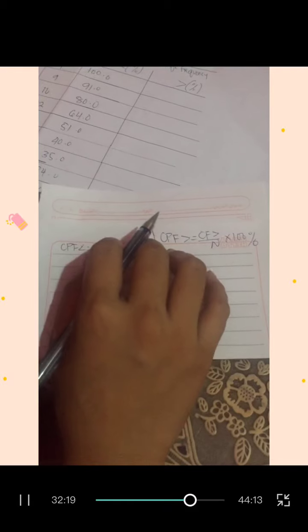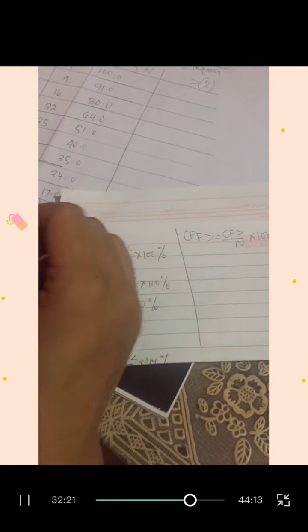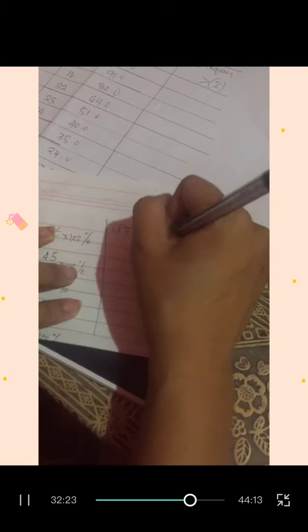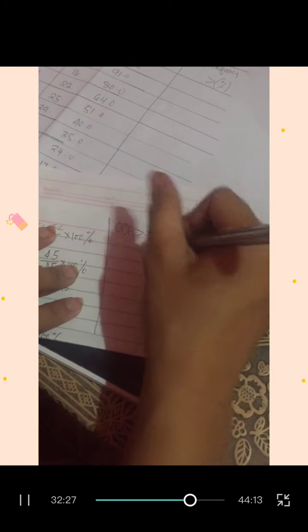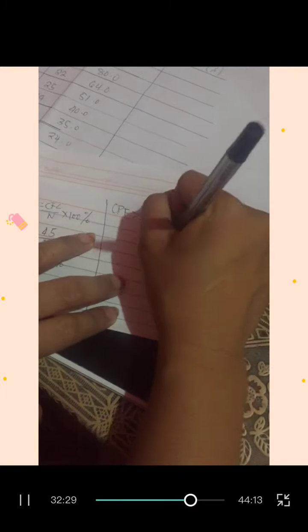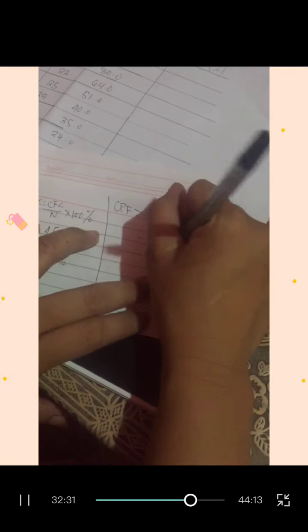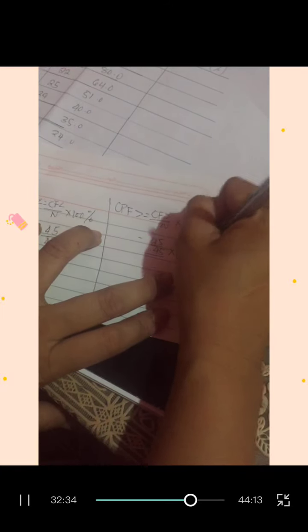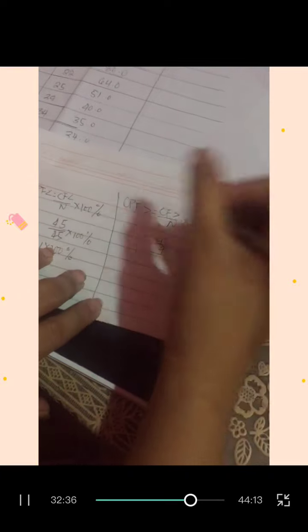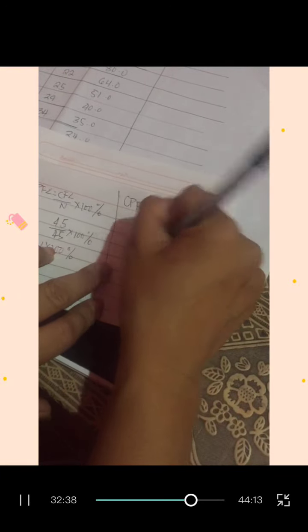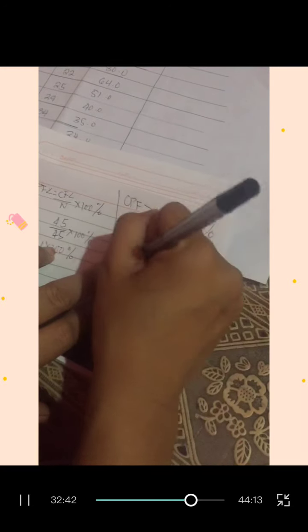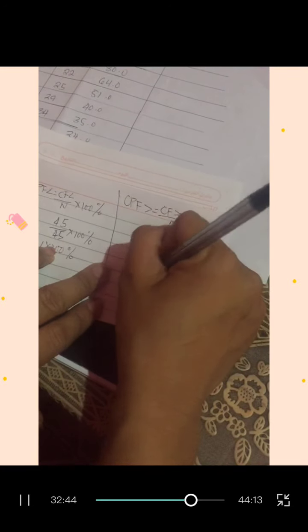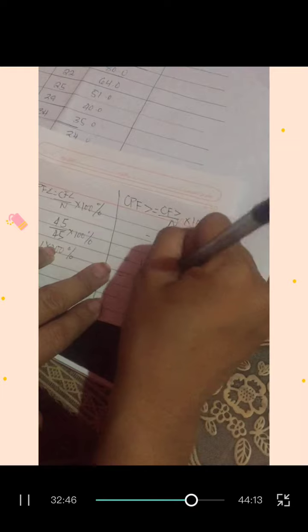So 45 divided by 45 times 100% equals 1 times 100 equals 100%.